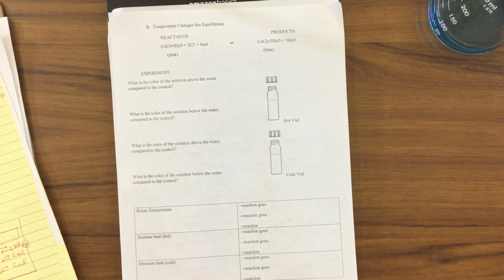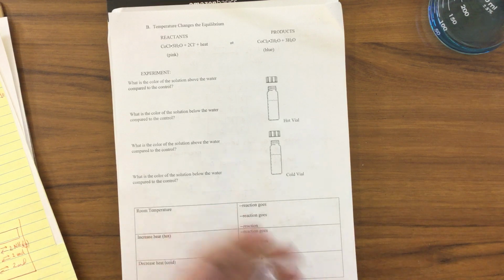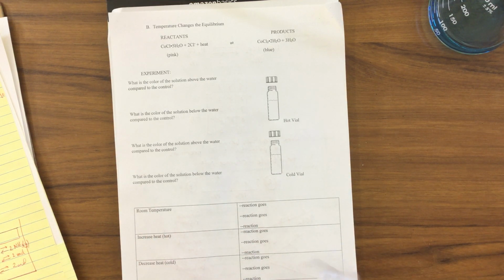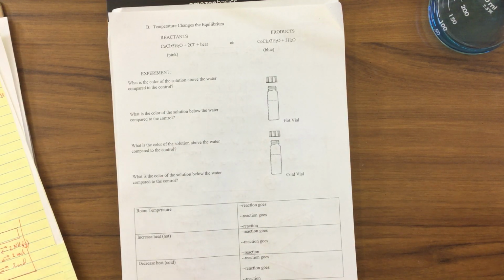I may be using gloves here because cobalt chloride is carcinogenic, meaning that it can cause cancer. So if it spilled on me, it wouldn't make me have cancer, but it would increase my risk of getting cancer. So I've got my gloves on for this reaction, okay?